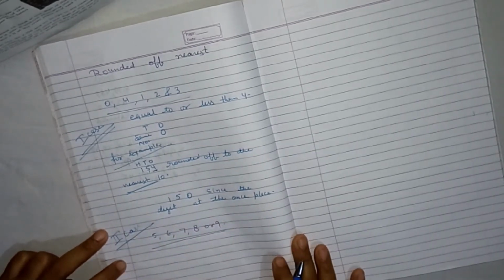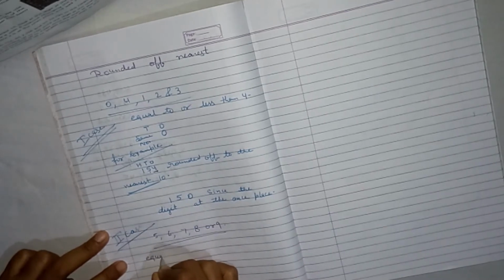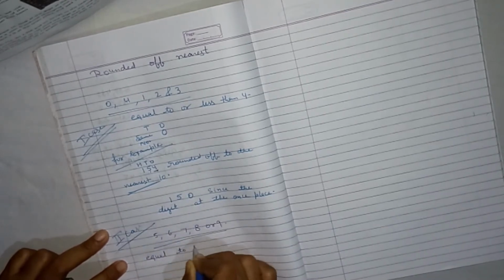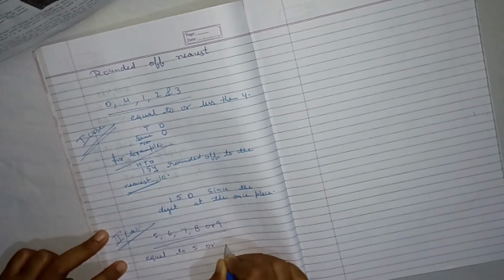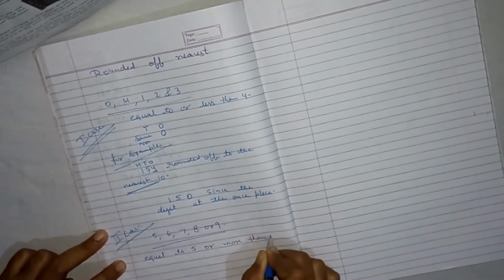These numbers are equal to 5 or more than 5.